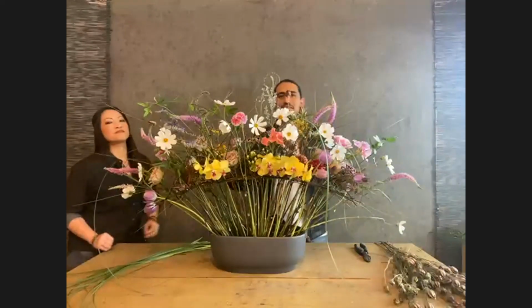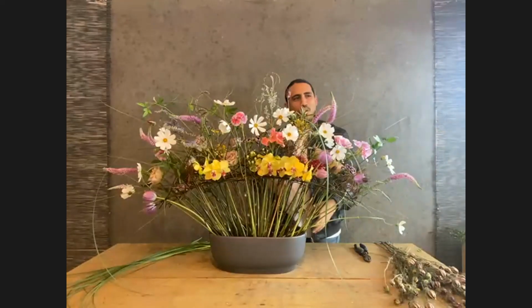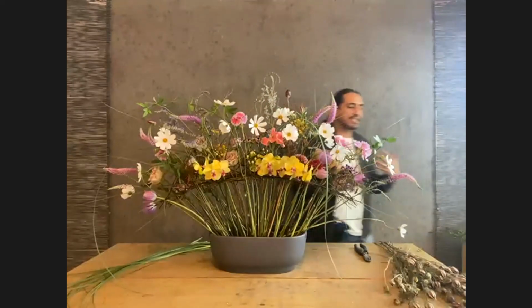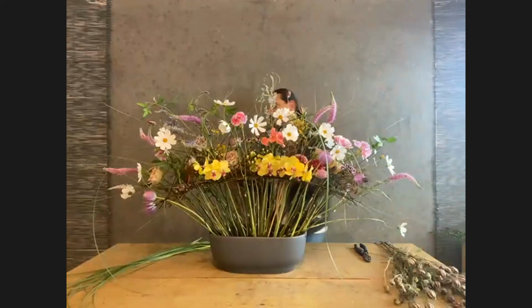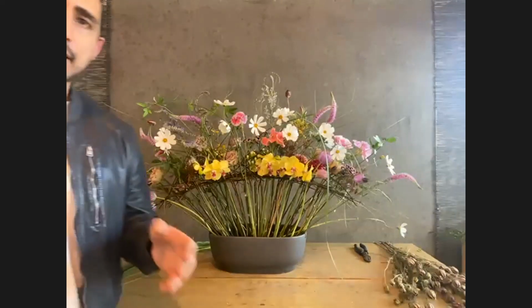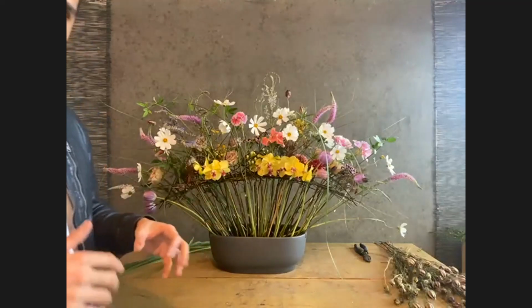There it is, guys. You see, here is movie magic. Movie magic, voila, right? Let me go to this side to be a little bit closer to you. How do we create this kind of lightness in this kind of arrangement?